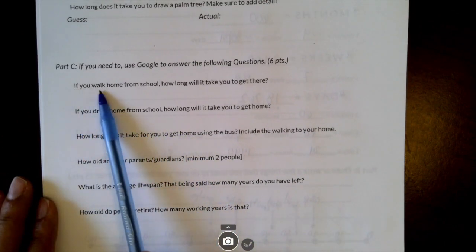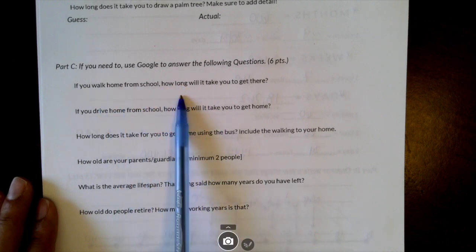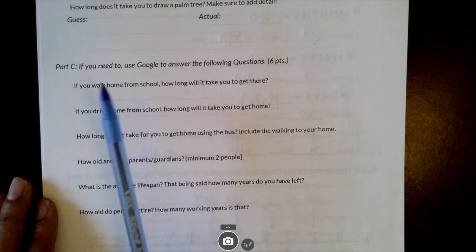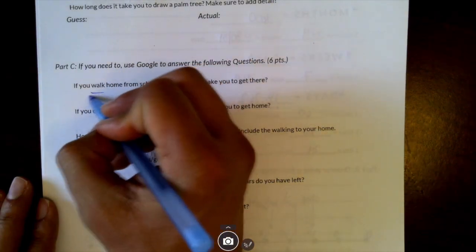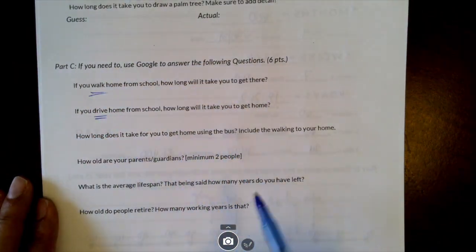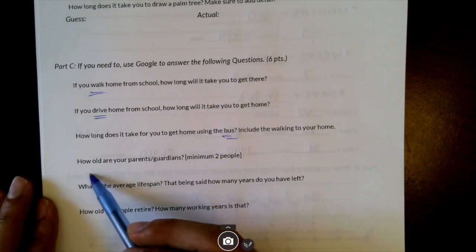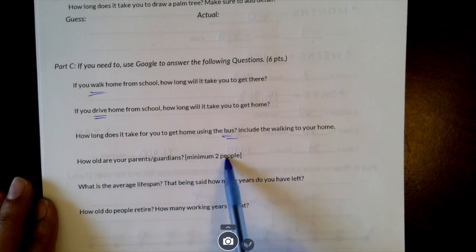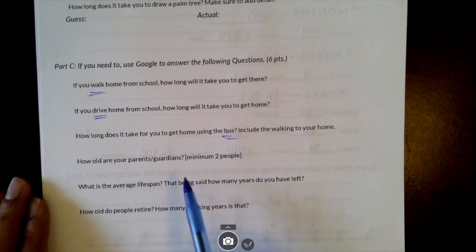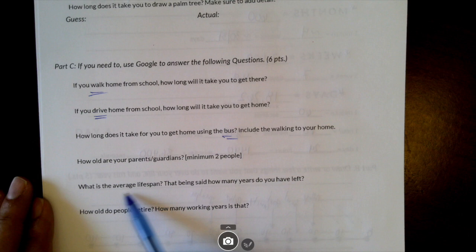How long does it take if you walk from home? I showed students in class how to change from walking to transit to car, because it's walk, drive, and then what about if you take the bus? And then ask a couple questions to your parents, like how old are they? Find out, at least 2 adults. Maybe you don't know how old they are. And then what's the average lifespan?